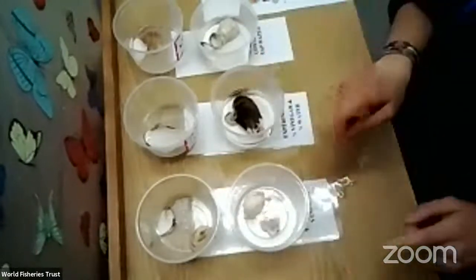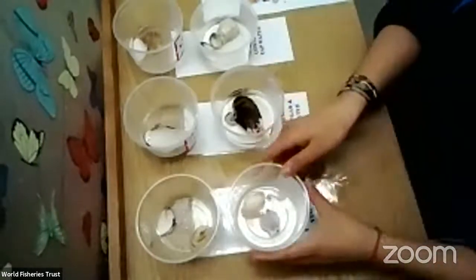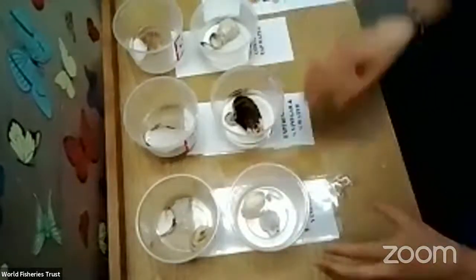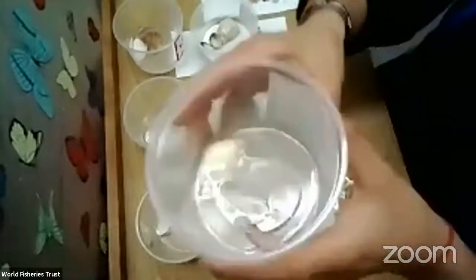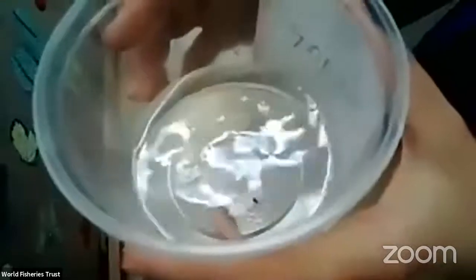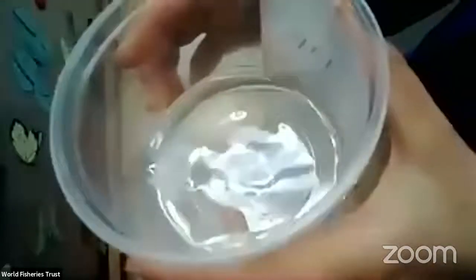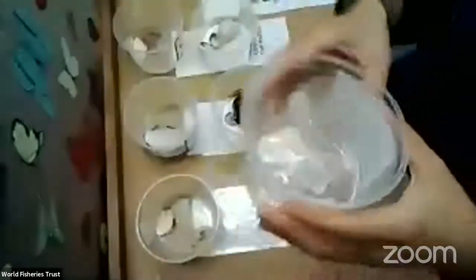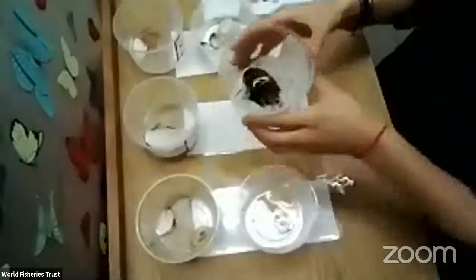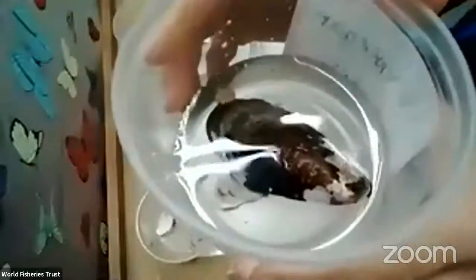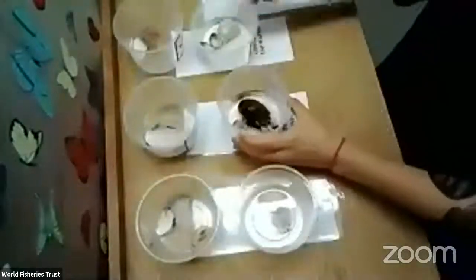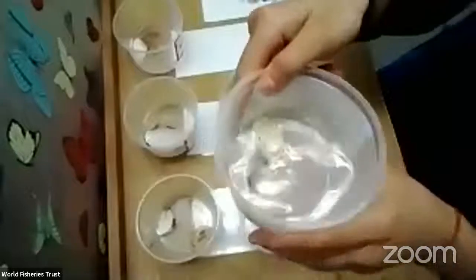Another thing to note during the experiment is to take a peek into the containers right when you put the solution in and see how they all look different from each other. If we take a look in the vinegar one, you can see there's a lot of bubbles going on, right? And then this one, a lot fewer bubbles. And in the plain water one, it looks pretty calm. Okay, so interesting.